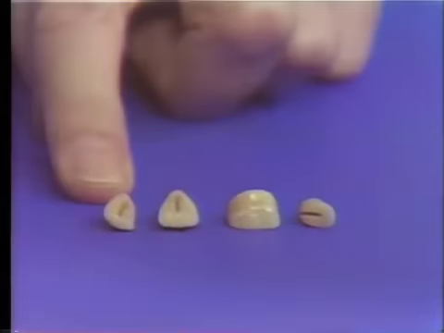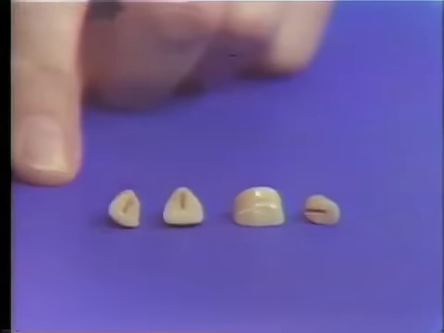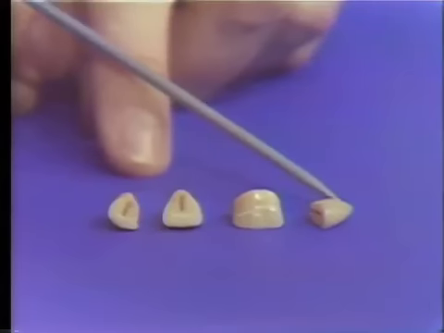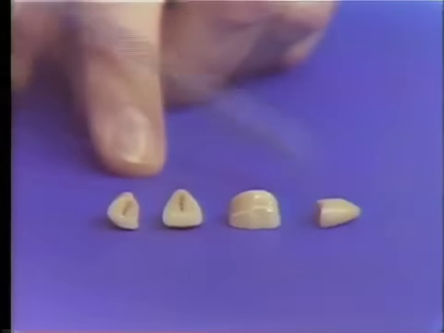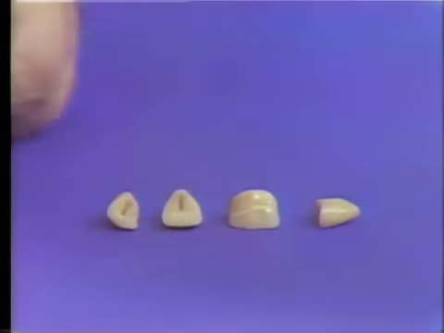A few of the different types can be seen here on the bench. This is one for a maxillary cuspid. Here's one for a maxillary incisor. This is a molar type facing, and this is a bicuspid facing here, which is the small, actual size model of the one that we were looking at previously.